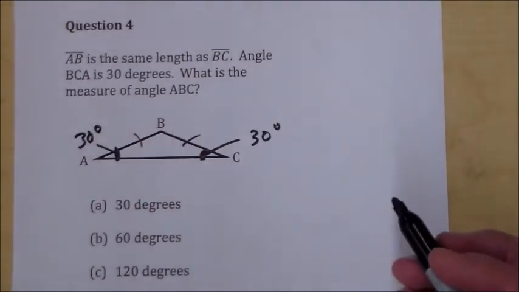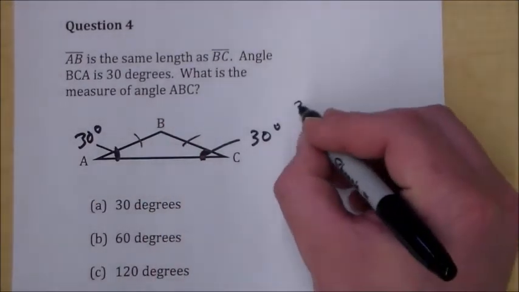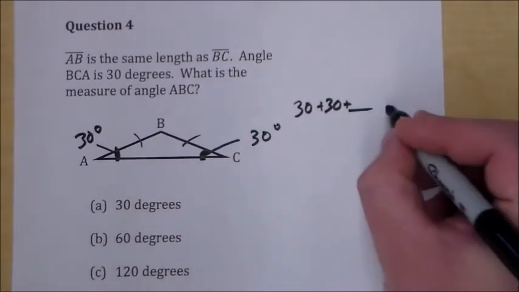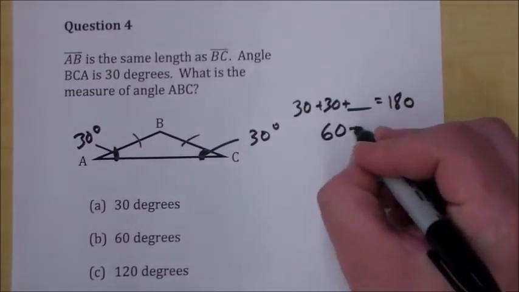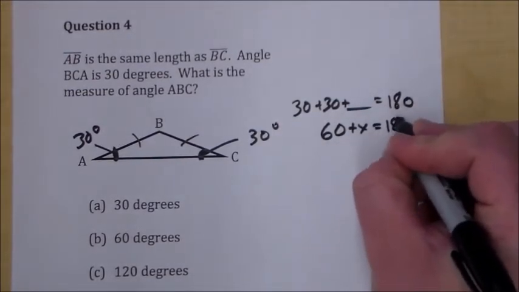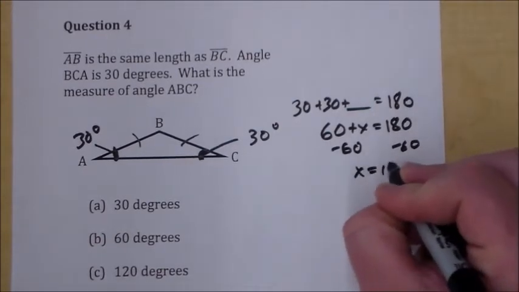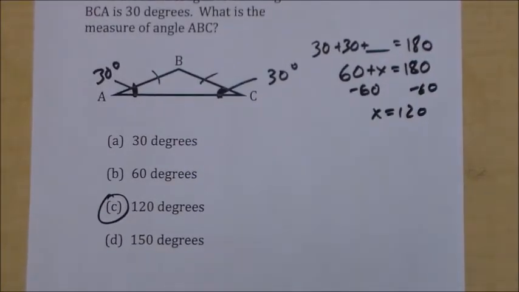Every triangle has angles that add up to 180. So 30 plus 30 plus what you're missing has to equal 180, or 60 plus x equals 180. Subtract 60 from both sides, and you have x equals 120. It's as easy as that.